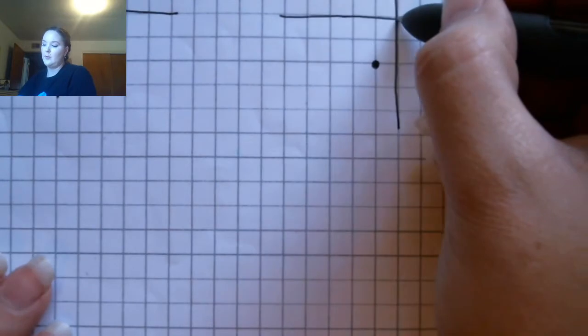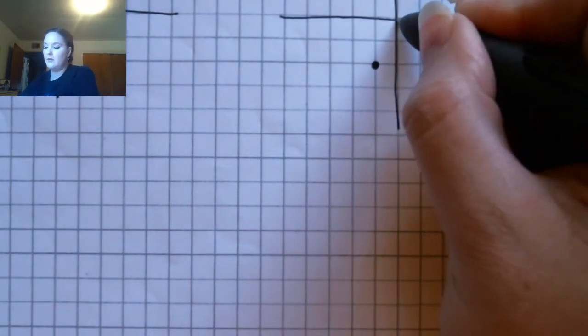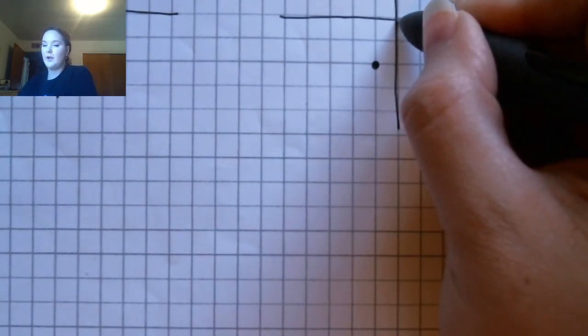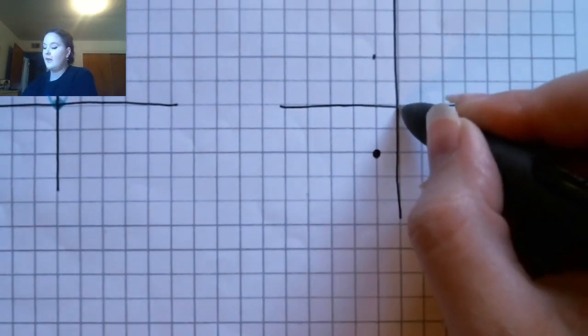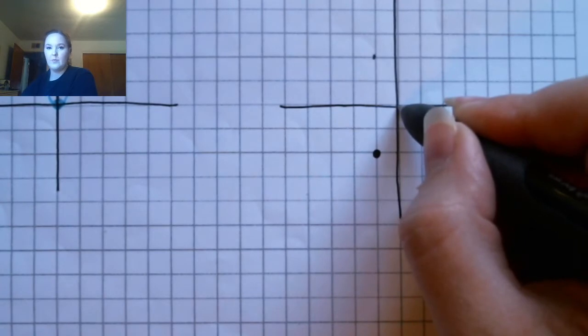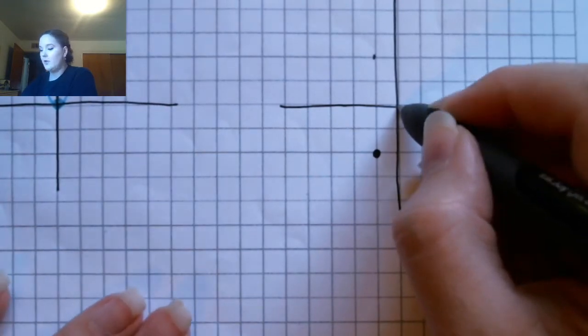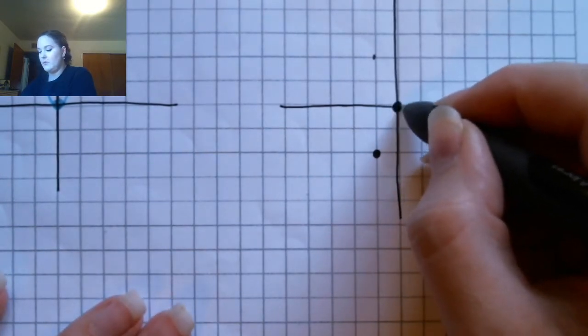Okay, now the point at 0, 0, I would multiply the y coordinate by 2, so 0 times 2 is 0, and then I would flip it. Well, it's on the line that you're flipping it across, so it doesn't move.